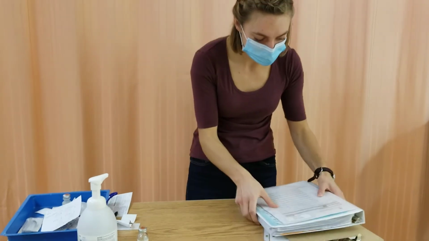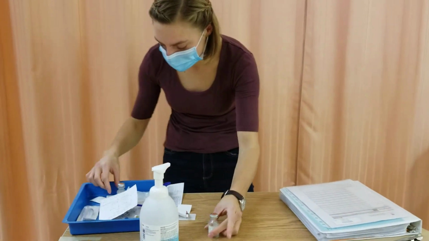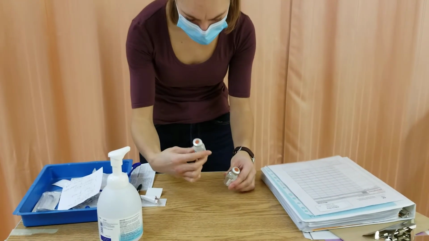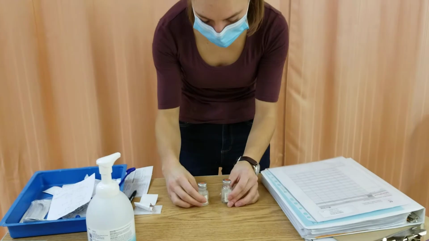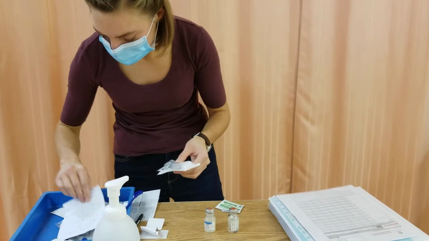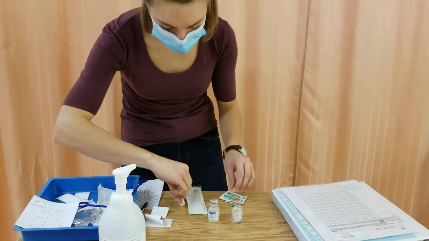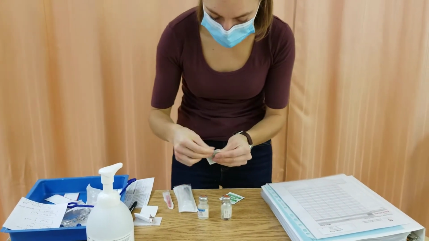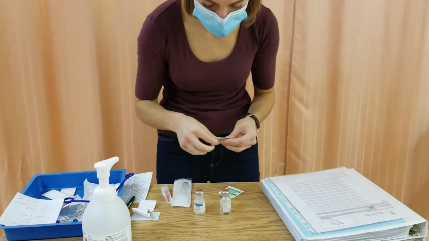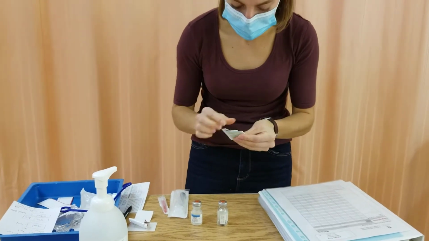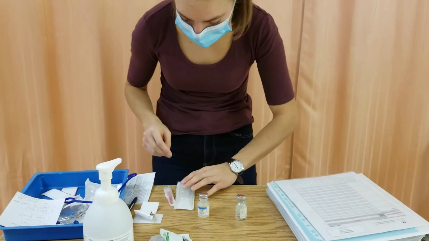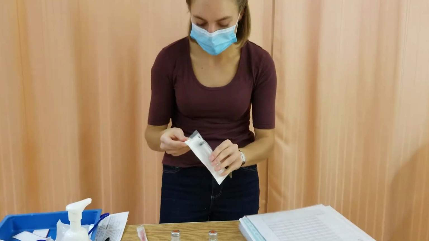That's done. I'm going to take my medication and my sterile water, which I'm drawing up 3.4 mils. So I swab for 30 seconds and let it dry for 15. Swab for 30 seconds and let it dry for 15. And I'm going to wing this back.